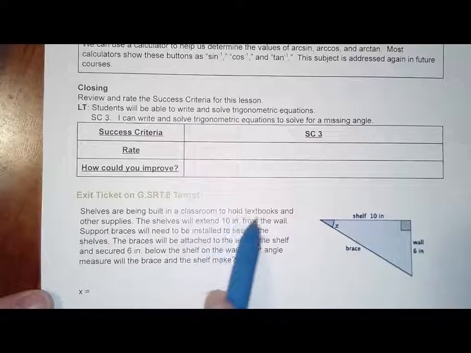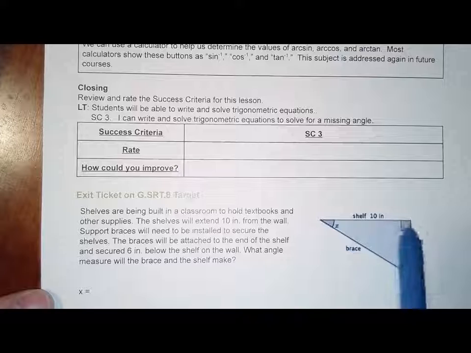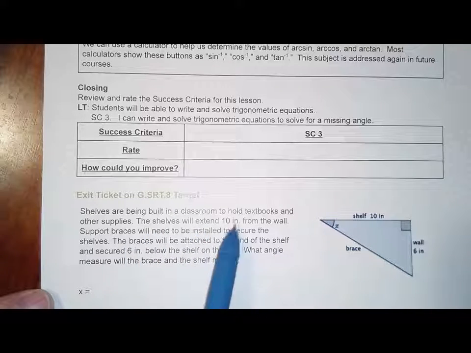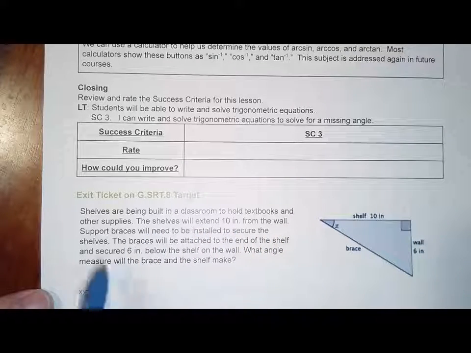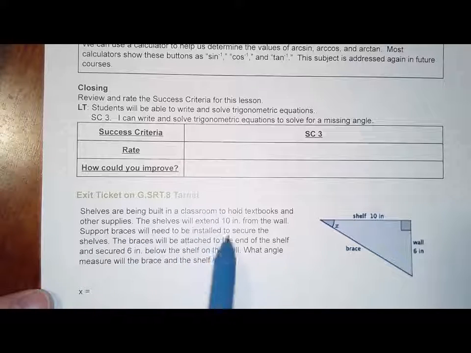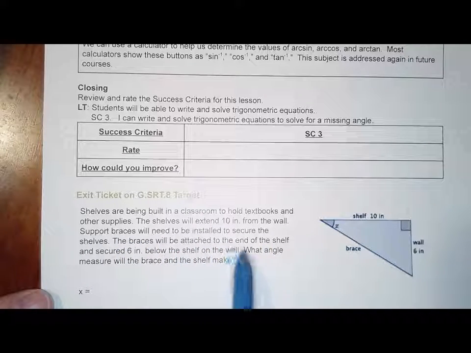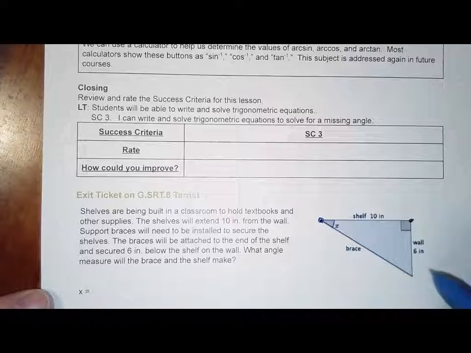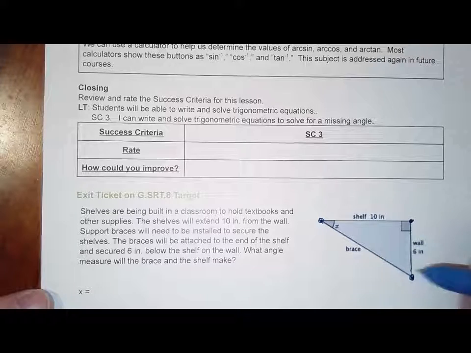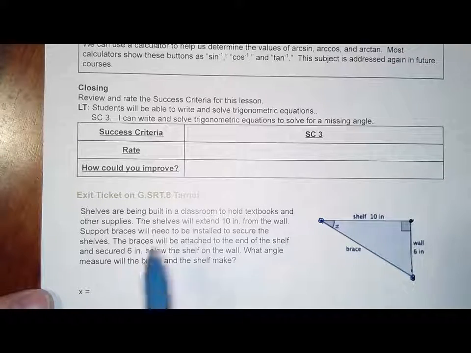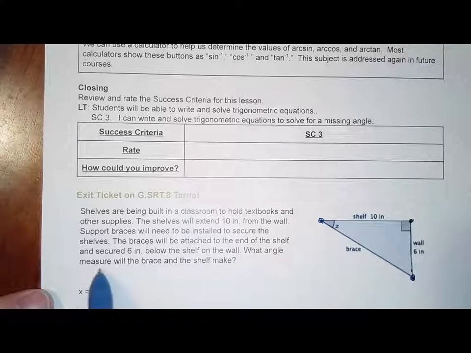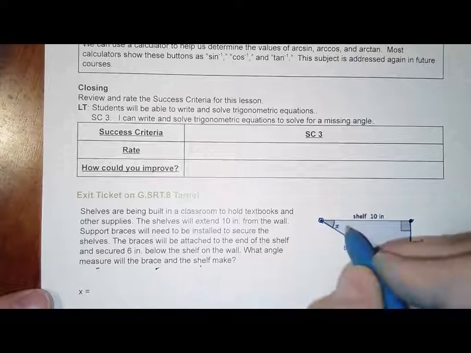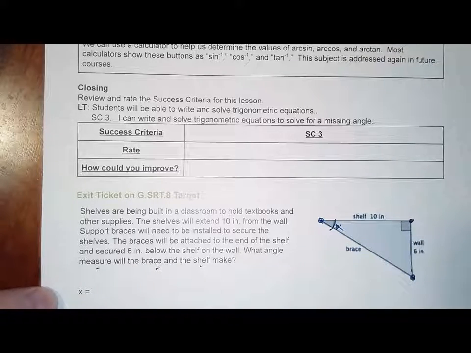Shelves are being built in a classroom to hold textbooks. The shelves will extend 10 inches from the wall, so 10. Support braces will need to be installed to secure the shelves. The braces will be attached to the end of the shelf, here, and secured 6 inches below, on the wall. So 6. With what angle measure will the brace and the shelf, so that's X that they've defined right here, make?